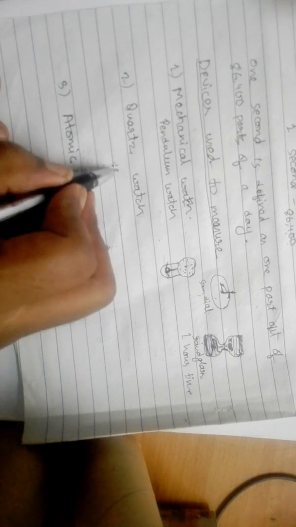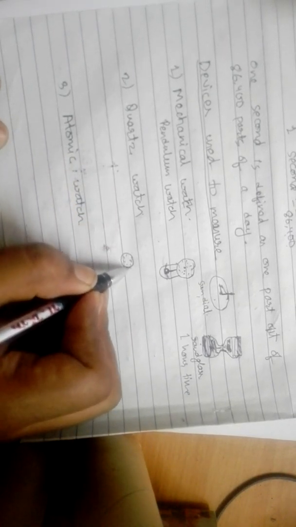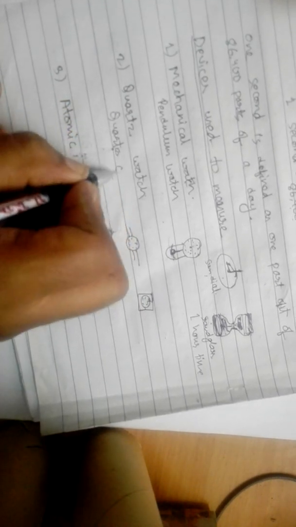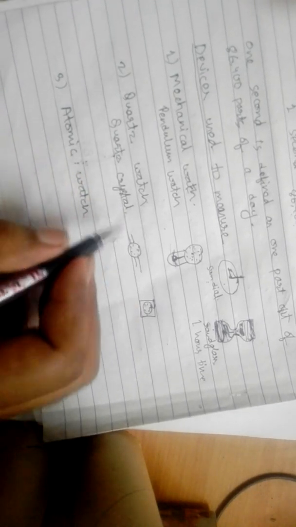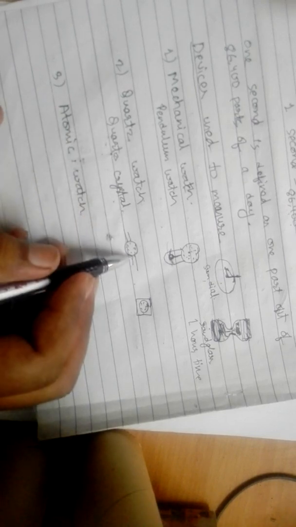Another one is the quartz watch. Most of the watches we use on our wrist, and nowadays most of the watches that we use as wall clocks, they all use quartz crystal. That quartz crystal vibrates, so these watches measure the vibration of the quartz crystal to measure time.